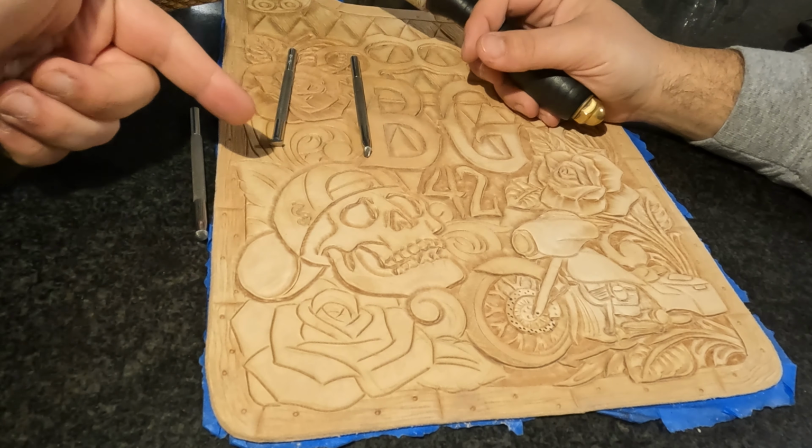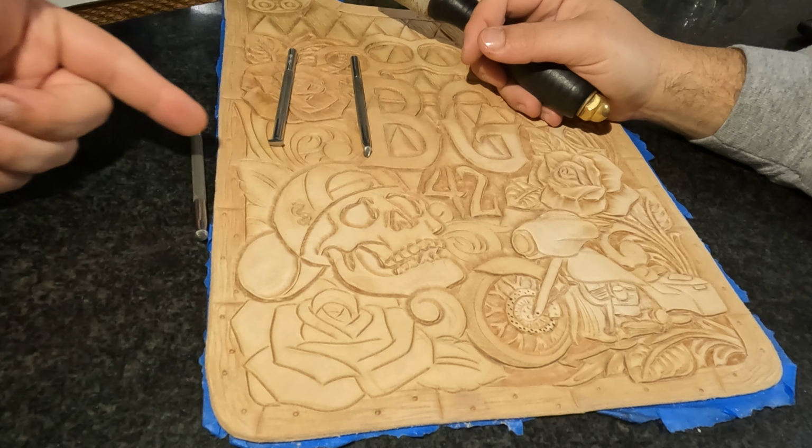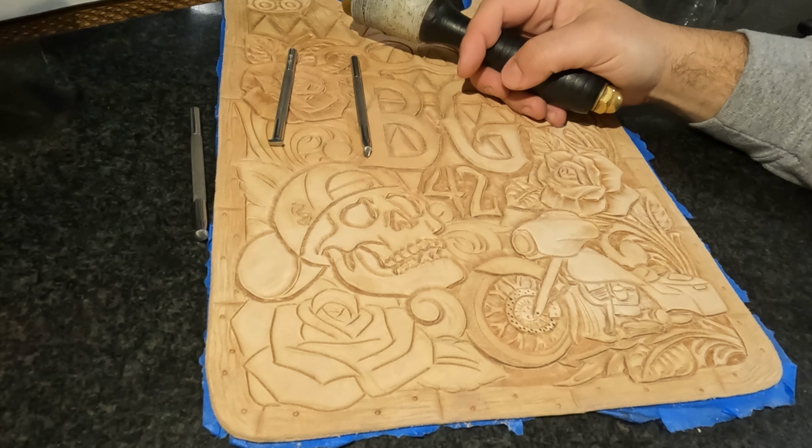So once we bevel all the hard lines, you can see it's pretty three-dimensional right now.